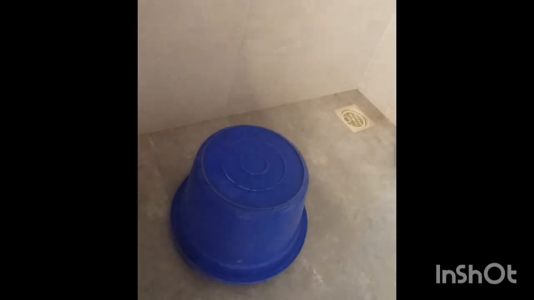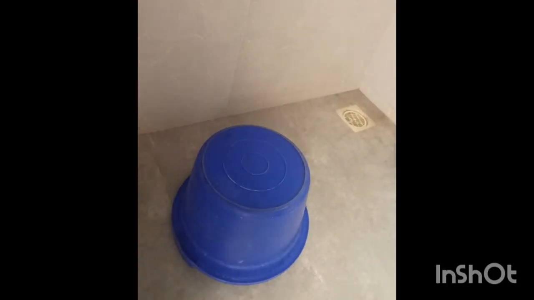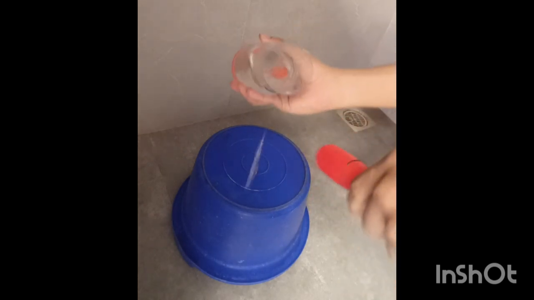Let us begin with our experiment. Take a tub and invert it. We will pour our water on top of it so that we can see the experiment clearly. Now let us begin. As I said before, we need a bottle which was cut in half and a hole that was made in the cap of the bottle. Fill it with water and you have your tube light with you.